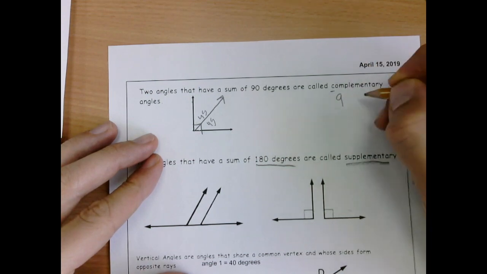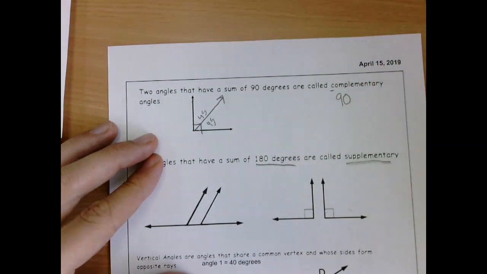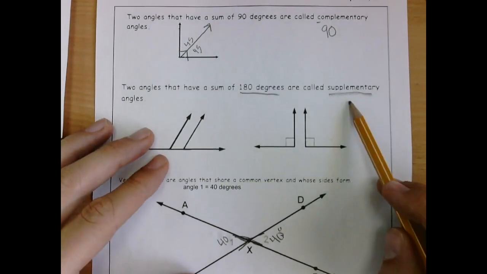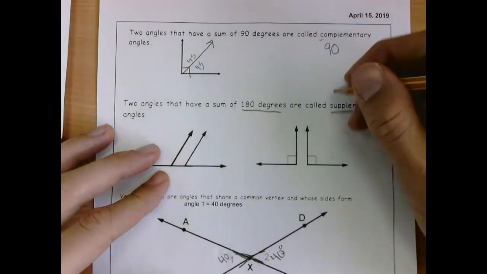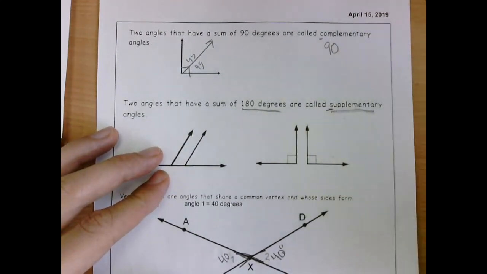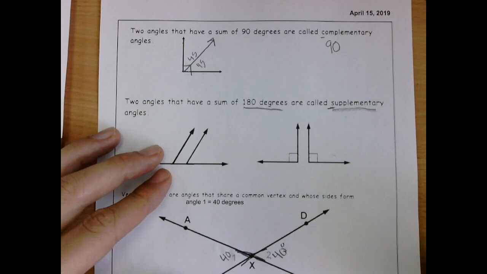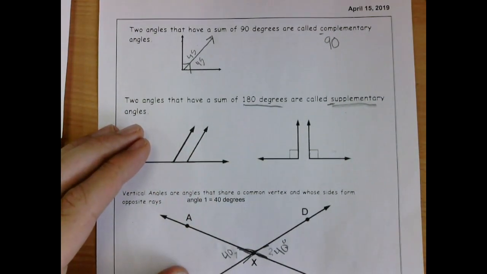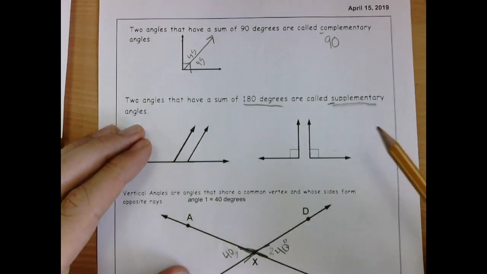If you turn the P around and add a 0, that equals 90. When you think about supplementary angles, think about the S in supplementary. Notice how supplementary angles form a straight line. So think straight line, supplementary, S.